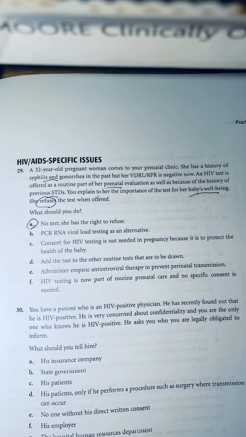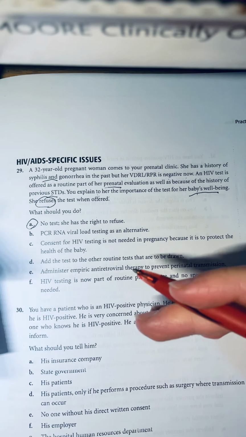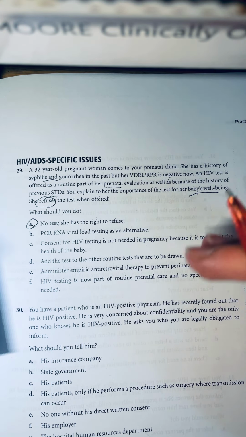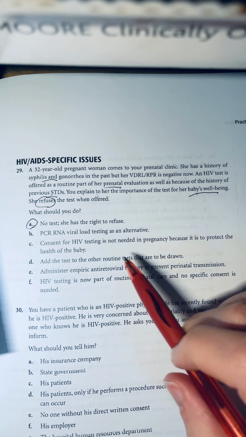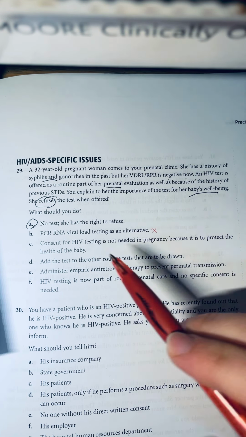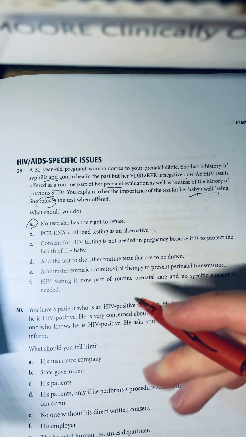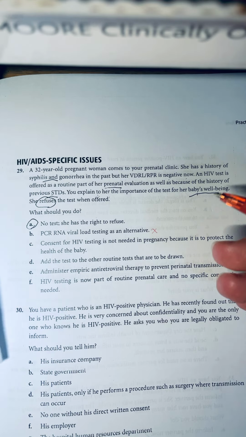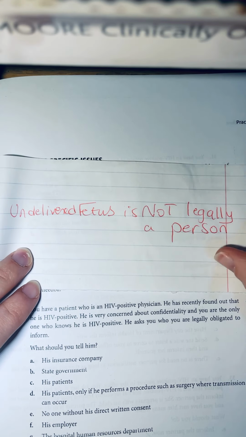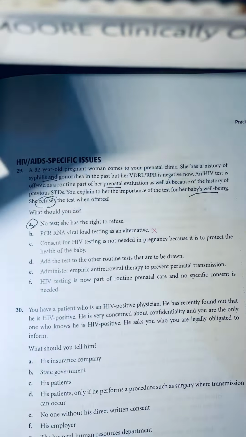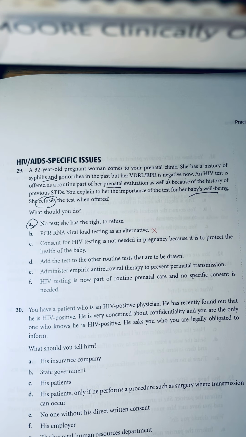And the other answer choices, like PCR RNA viral load testing as an alternative. It's not about the type of test. It's about an HIV test per se. She does not want an HIV test regardless of the type. Consent for HIV is not needed in pregnancy because it's to protect the health of the baby. Again, we mentioned that an undelivered fetus is not legally a person yet. So it's not like a born child, for instance.